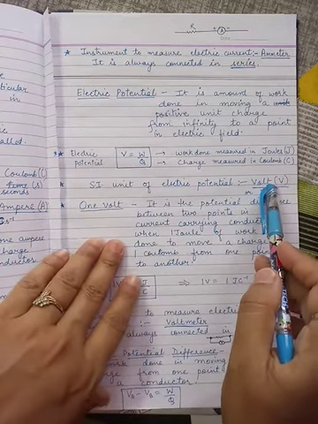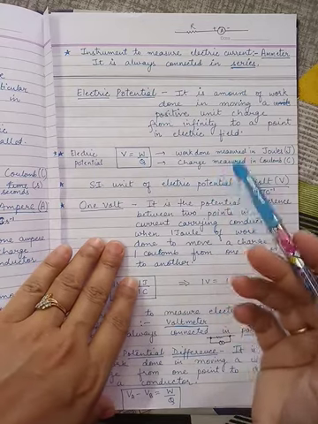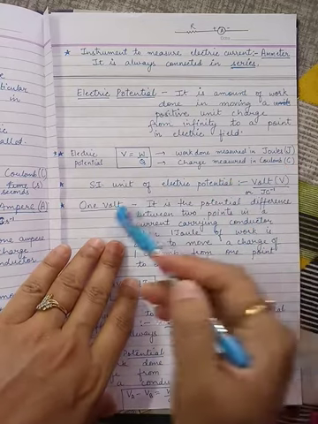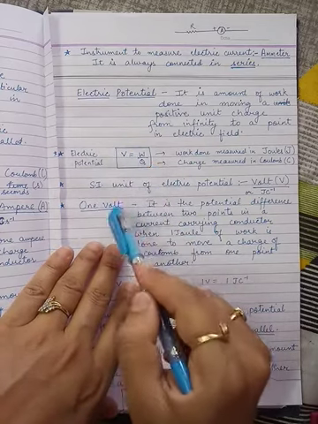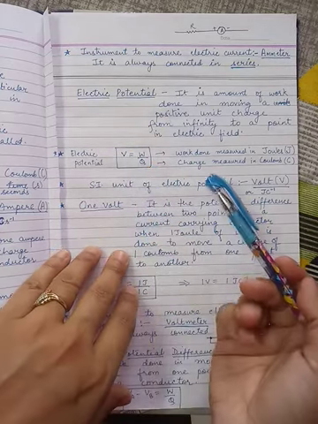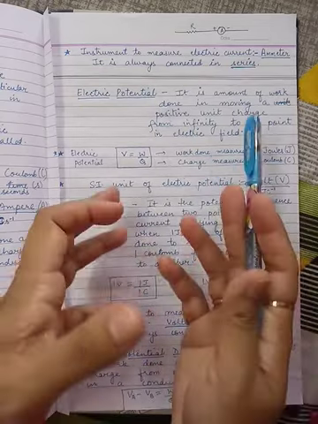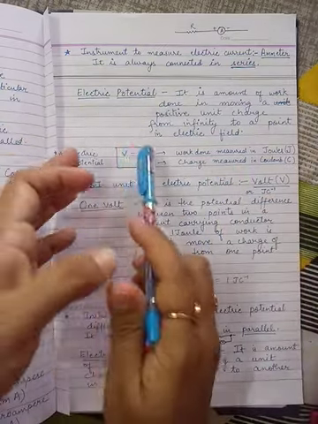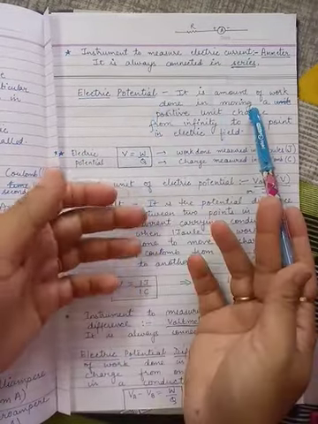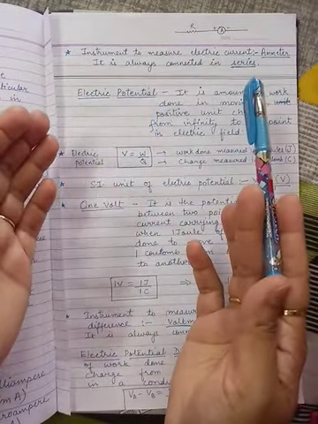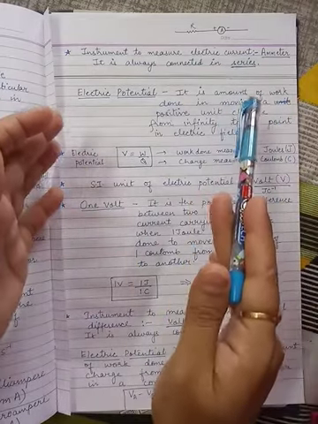Now how to define 1 volt, how to define the unit of electric potential or electric potential difference. If we define 1 volt according to this formula, then we can define the unit. Now what is electric potential difference? I have defined electric potential, and electric potential difference is the potential difference between the 2 points in that electric field or in any conductor.